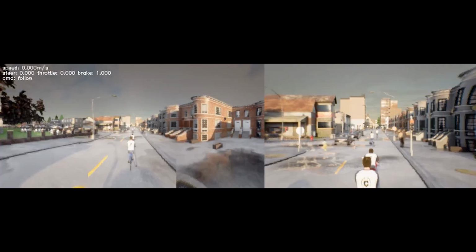In this clip, we see the agent running a red light, which almost makes it collide with an oncoming vehicle.